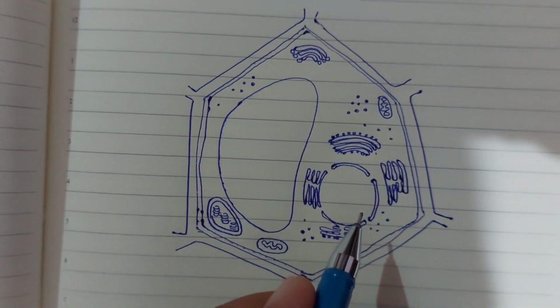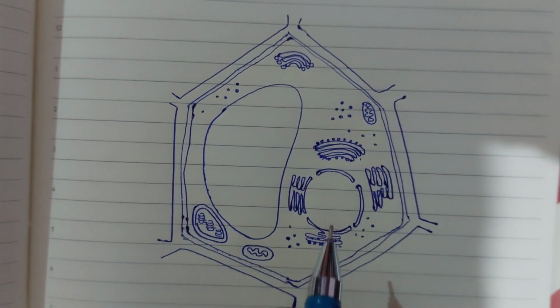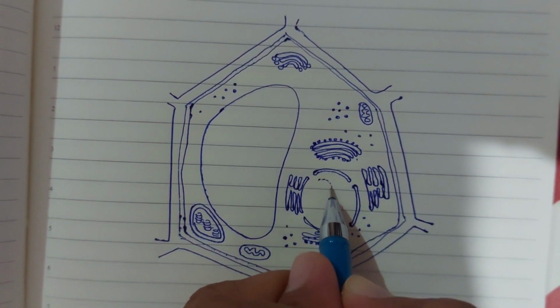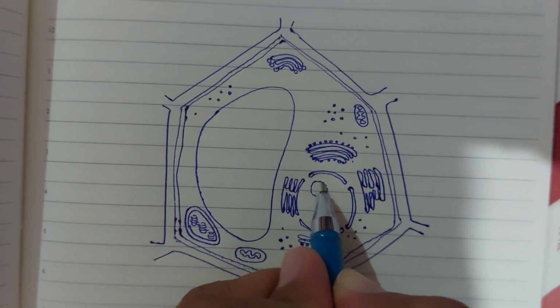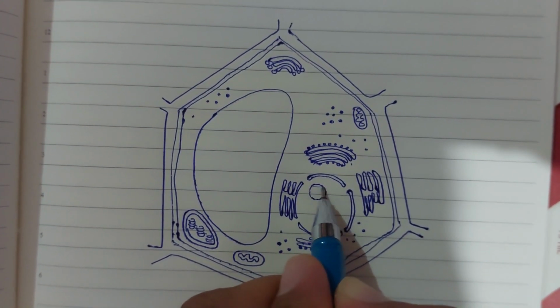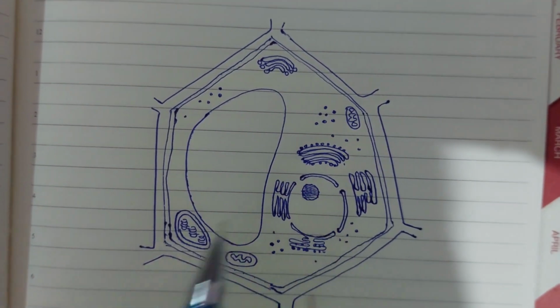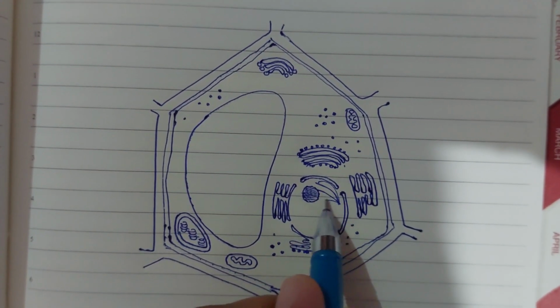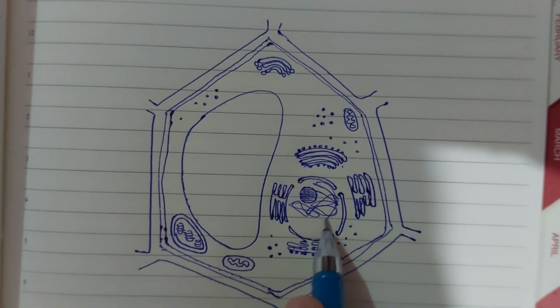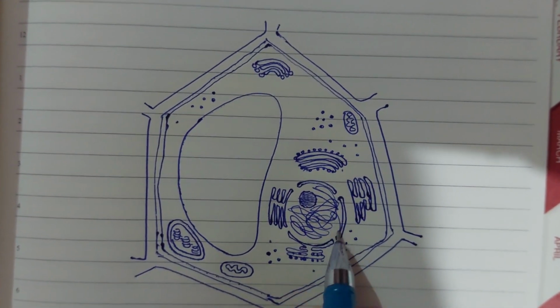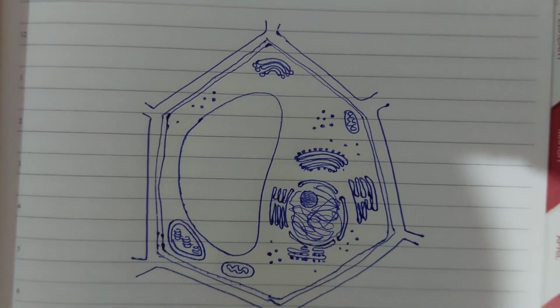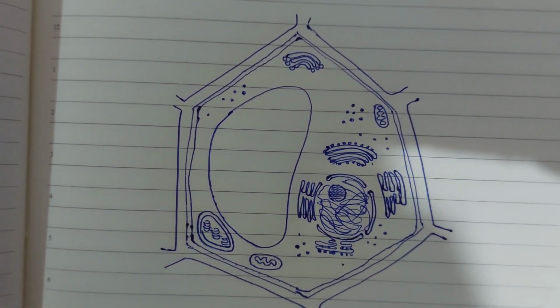Now in the nucleus we know that it has chromatin fiber, and one more structure, not a cell organelle, that we can show is the nucleolus. Nucleolus is a compartment in the nucleus which is the site of assembly of ribosomes. So we can draw a rough meshwork like this, completely random, you can make it random. So now we can label this cell.